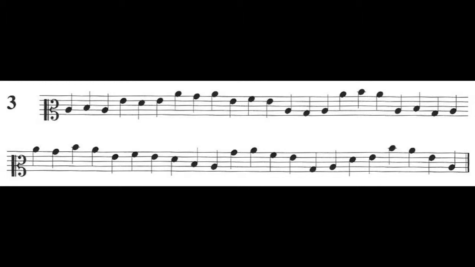Do, re, do, sol, fa, sol, do, si, do, sol, la, sol, do, si, do, re, si, do, si, re, do, sol, la, sol, fa, re, do, si, do, la, sol, si, do, fa, sol, re, do, sol, do. Alright, let's do some Danhauser exercises.